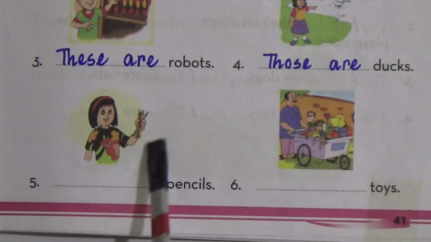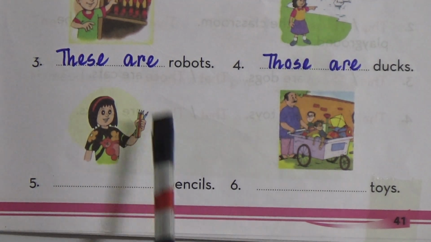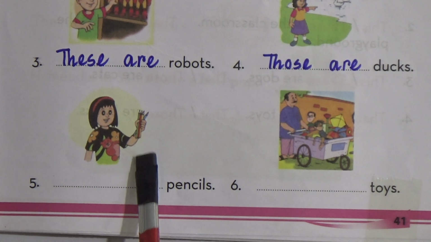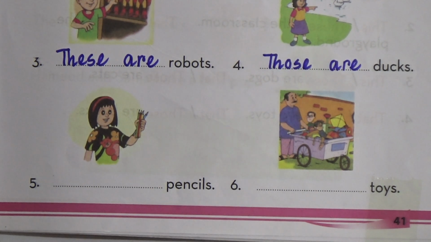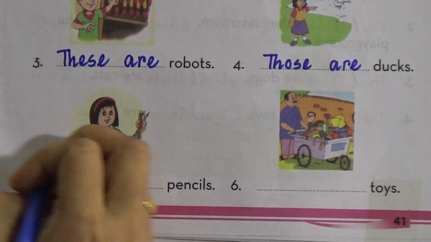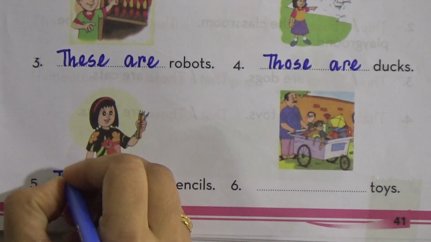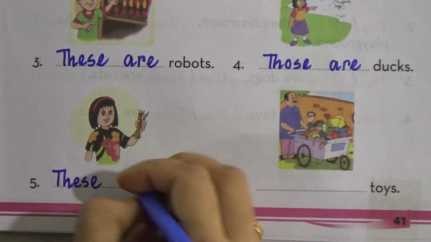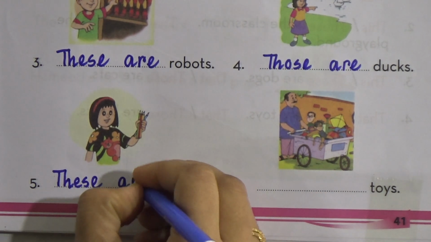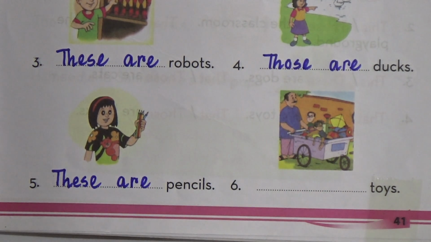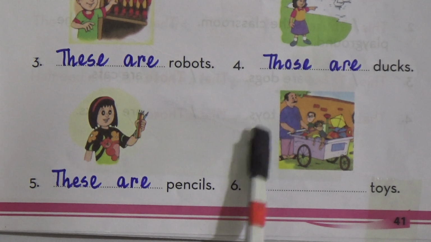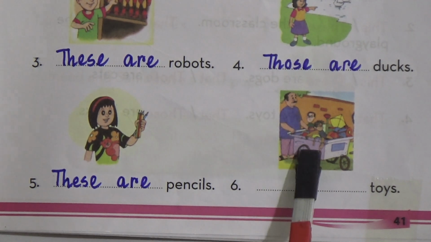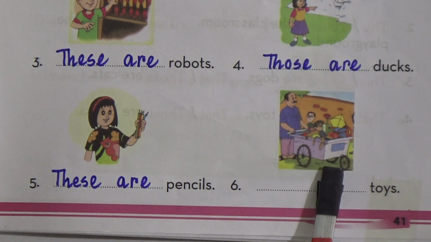Now number 5. Here the girl is showing the pencils. Are they far away? No, they are near to the girl because they are in the hands of the girl. So we will write these are pencils.